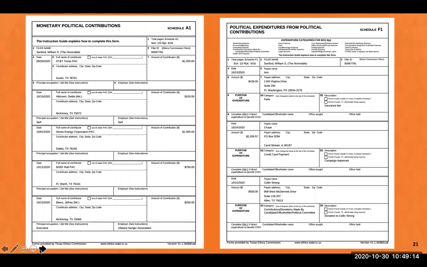In this example, this individual has spent $428 for insurance, $2,200 for a campaign expense, and $500 for a donation to a Colin Strong political committee.